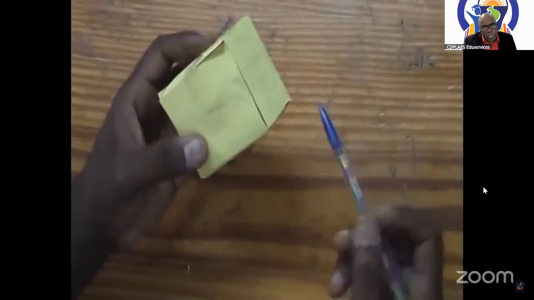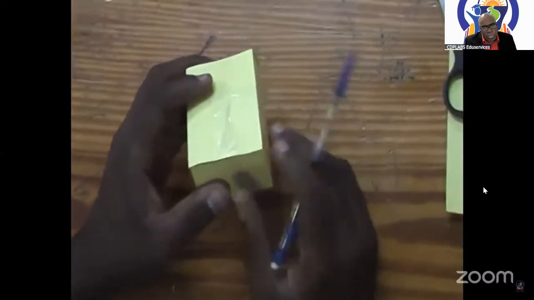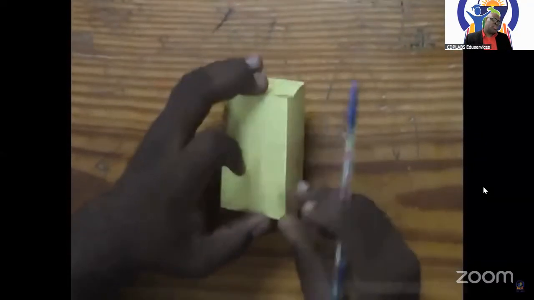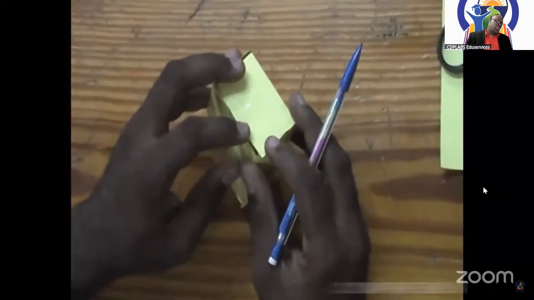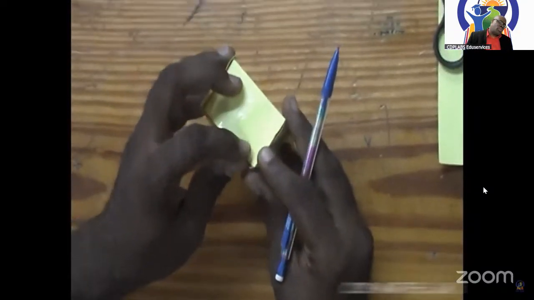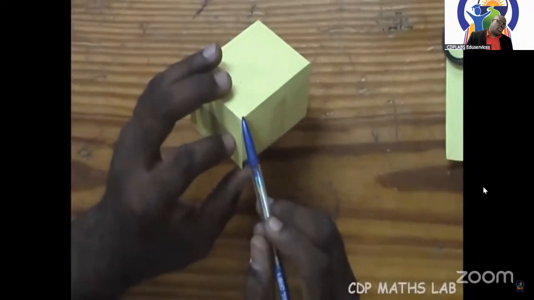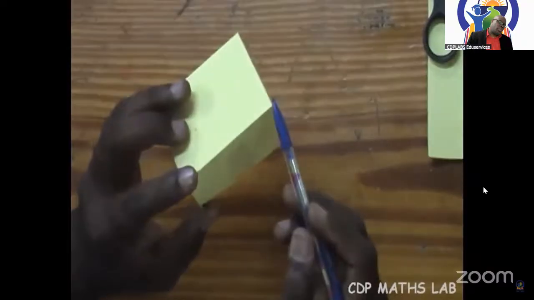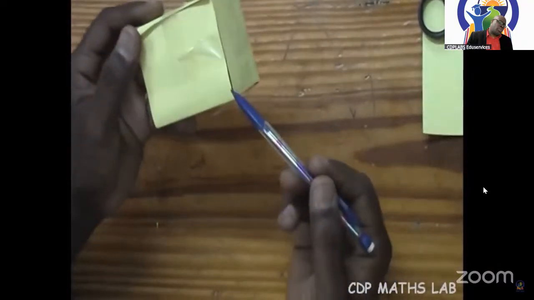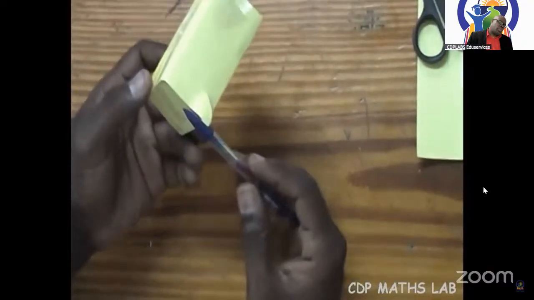So you can count the number of edges and record it. Also, where more than 2 faces meet at a point, this is called a vertex. So you have a vertex here, a vertex there, and so on, and you can record that too.